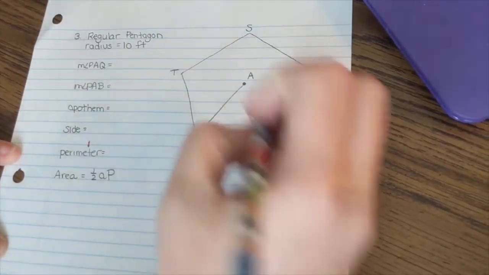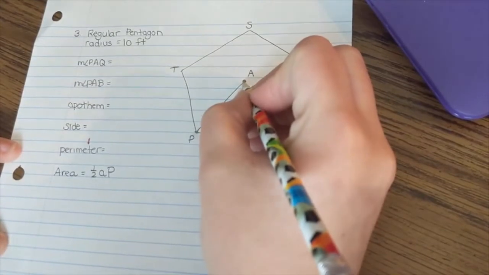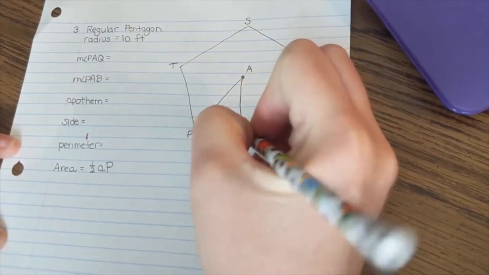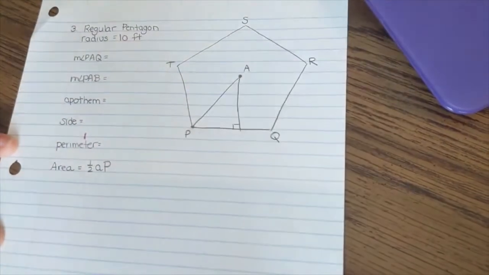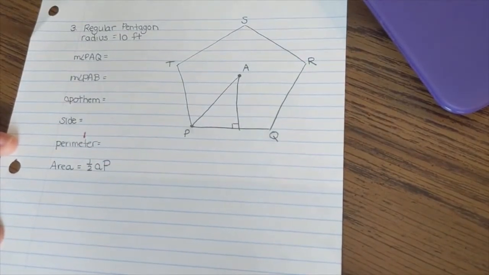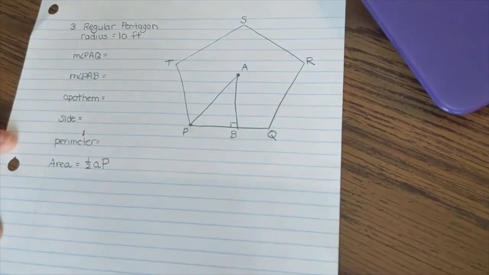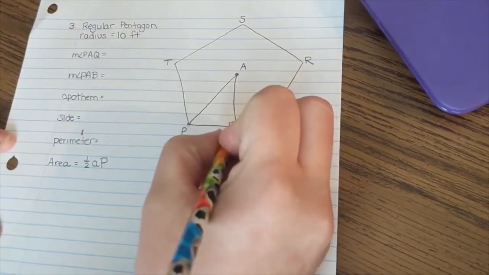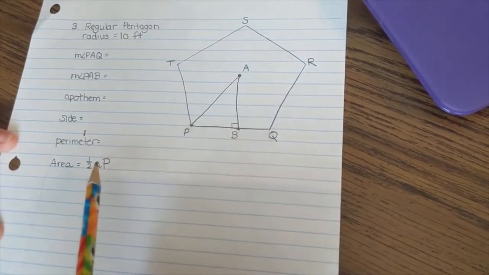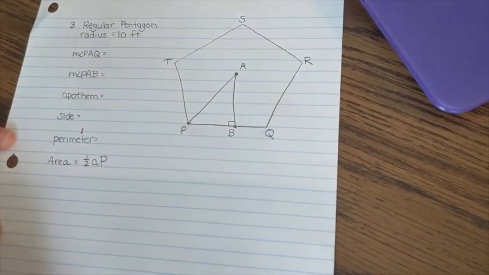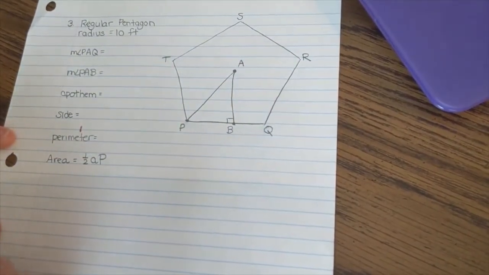The apothem is very similar to an altitude. It goes from the center and drops straight down and makes a right angle. I think on your worksheet it tells you to call that AB. So I'm going to name that point right there B. When we do that, if you watched the video before, it splits these two into two congruent, or equal, pieces.